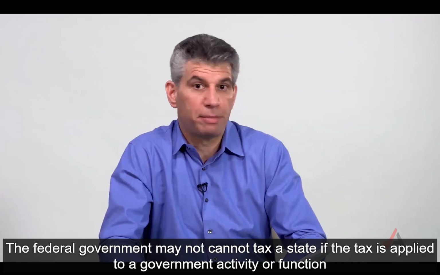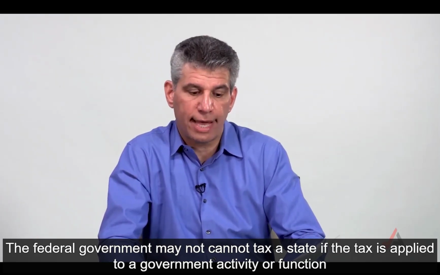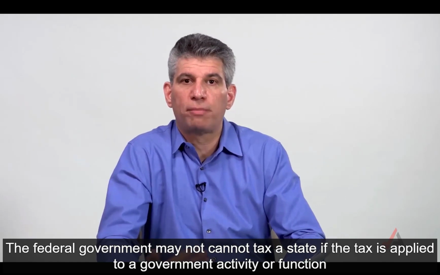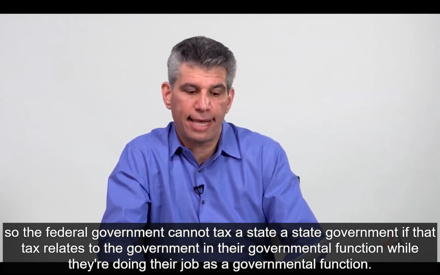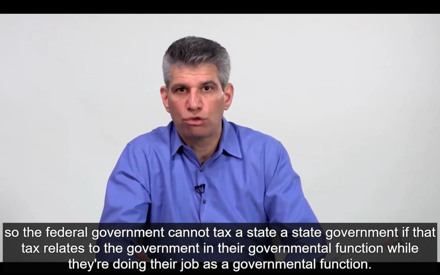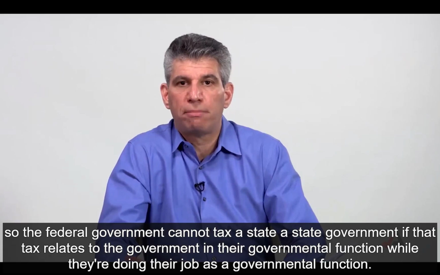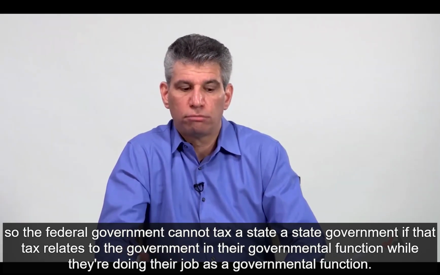The federal government cannot tax a state if the tax is applied to a government activity or function. So the federal government cannot tax a state government, if that tax relates to the government in their governmental function while they're doing their job as a governmental function.